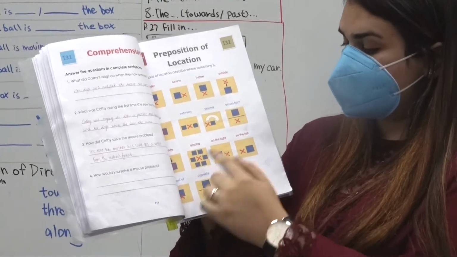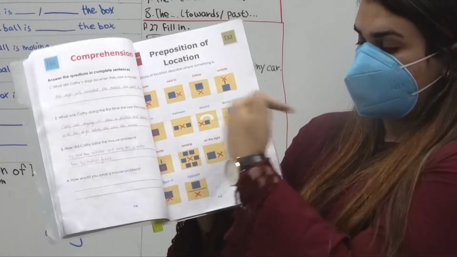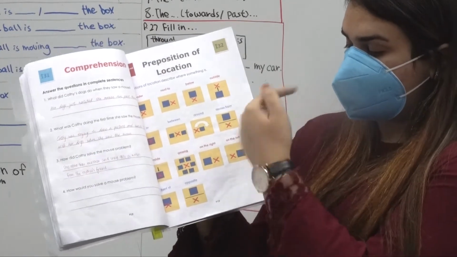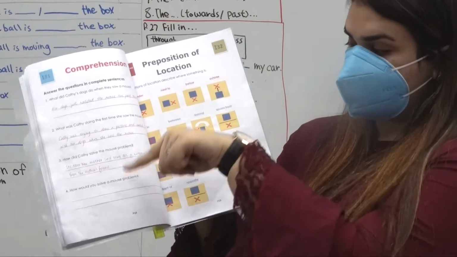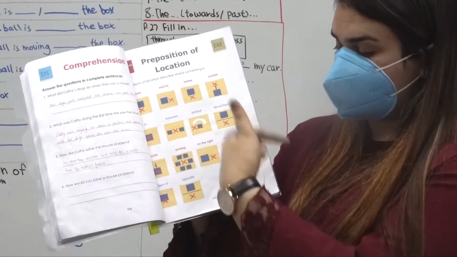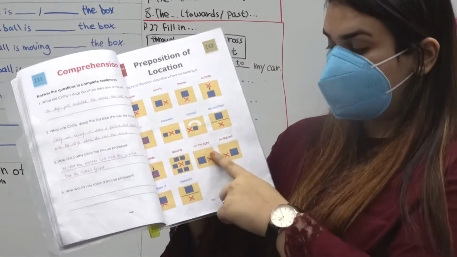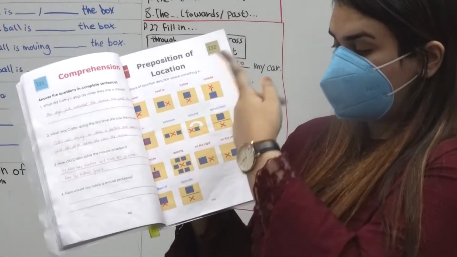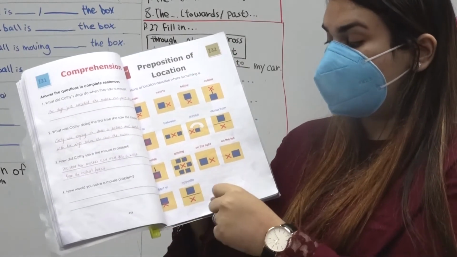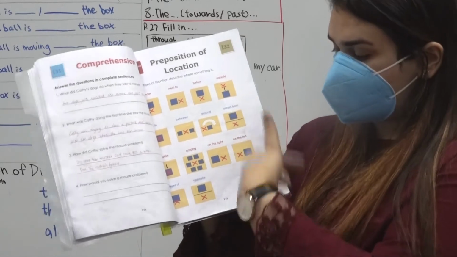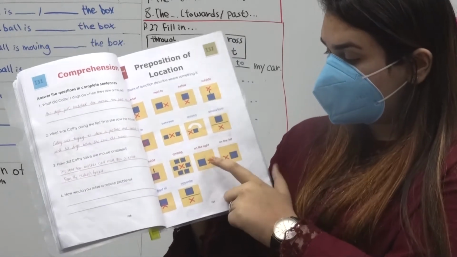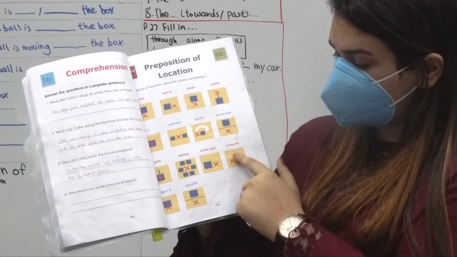And then next one, we have on the right. Remember, on the right is here on your side, okay? On the right is here, and on the left is here. Remember the prepositions, right and left. Don't get confused between right and left, alright? So right is here and the left is here.